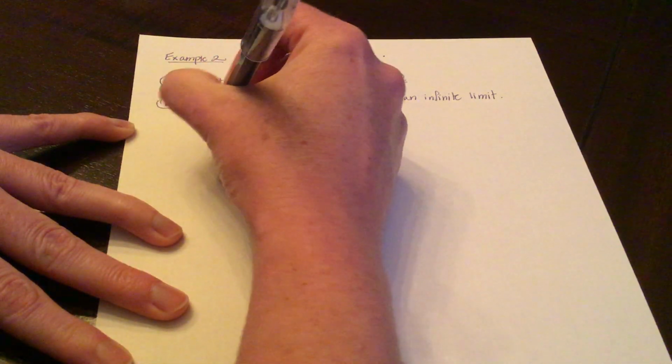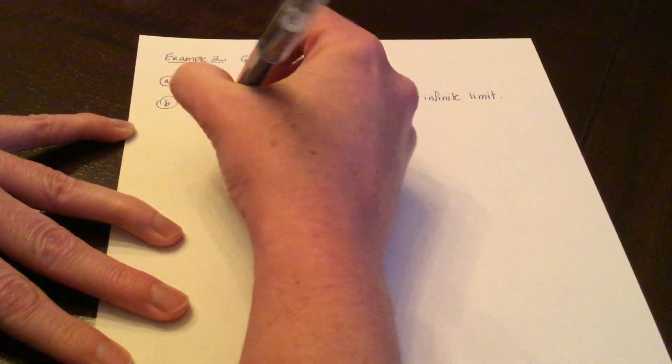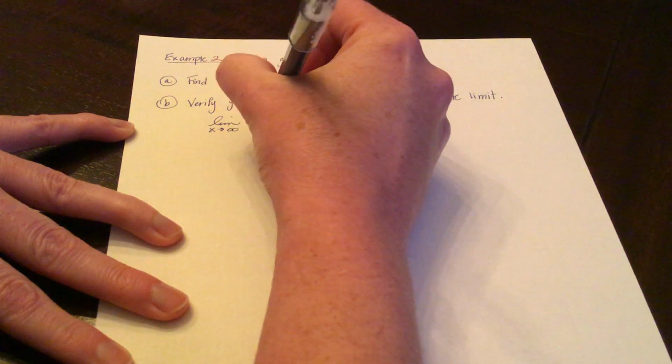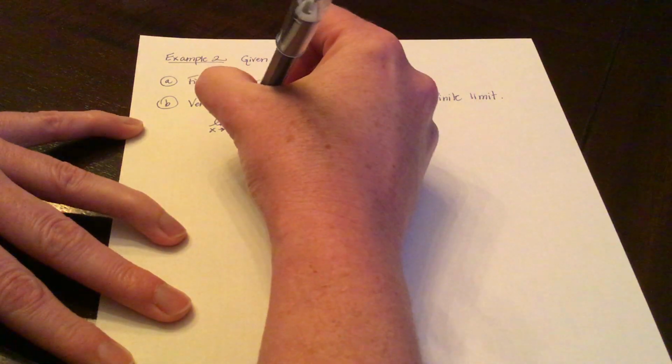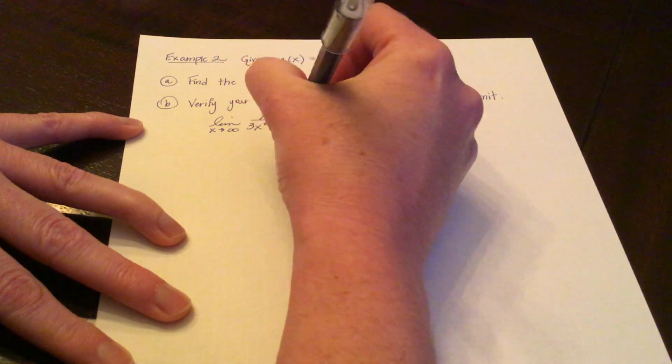Okay, so to do that, we'll take the limit as x approaches, you tell me, we're talking end behavior here. Yep, infinity of x to the 4th over 3x to the 6th plus x squared minus 9.